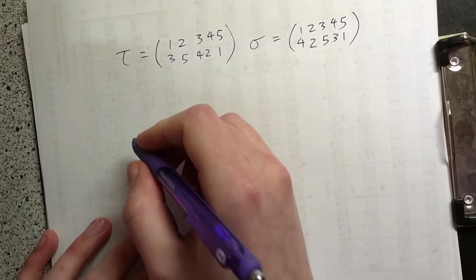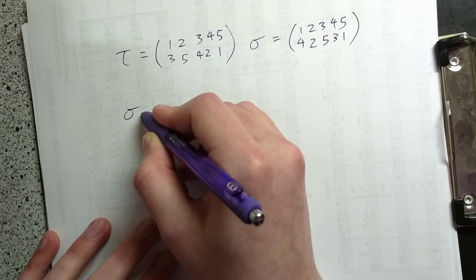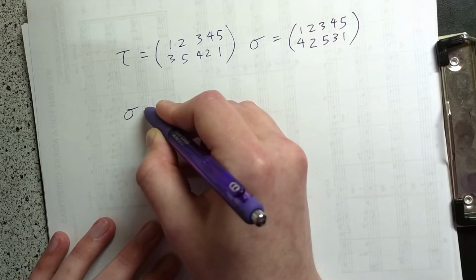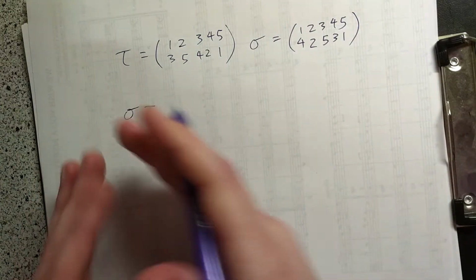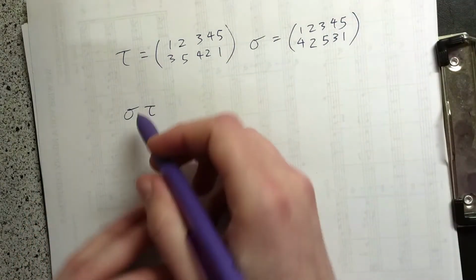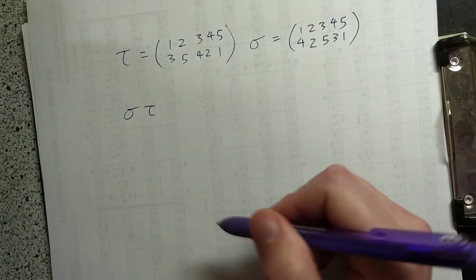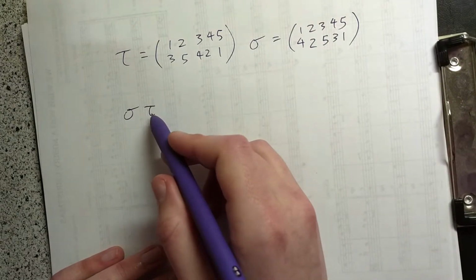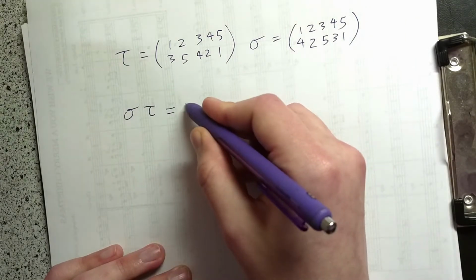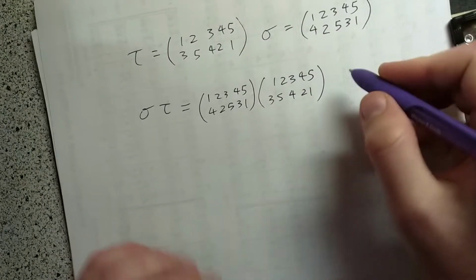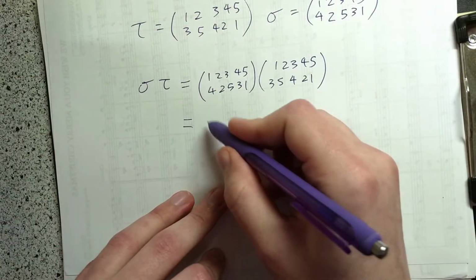And then we want to compute sigma of tau. And instead of writing a circle here, we'll just write sigma tau, because since we're talking about permutations, it's clear what putting them next to each other means. This just means composing them. And remember, this means that we do tau first, and then we do sigma afterwards. So this is, well, I'll just write them out again. And if you work this out, remember we start here.